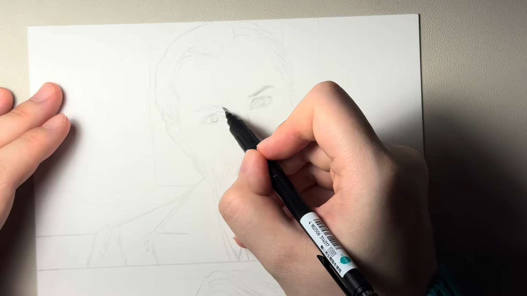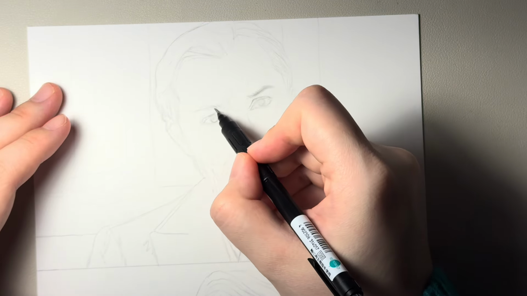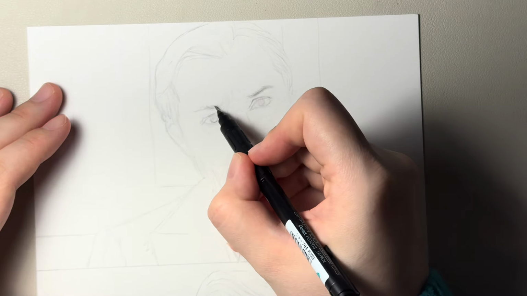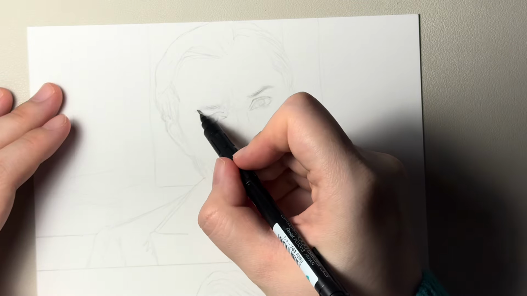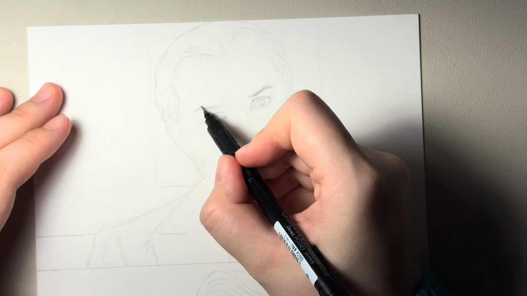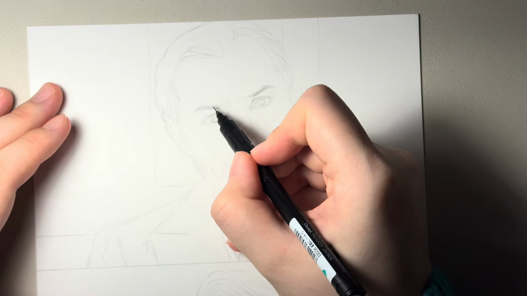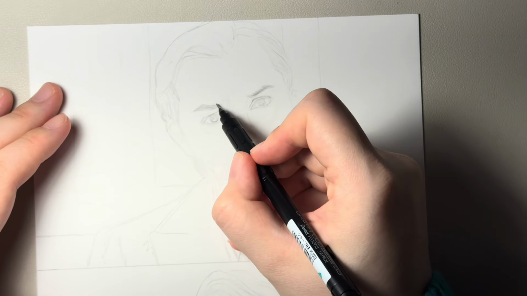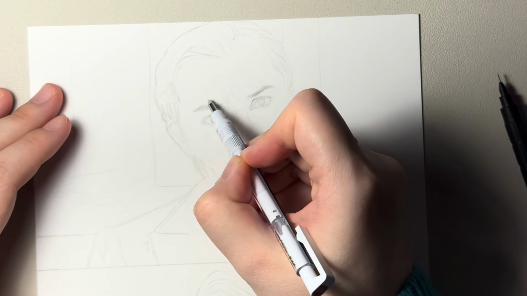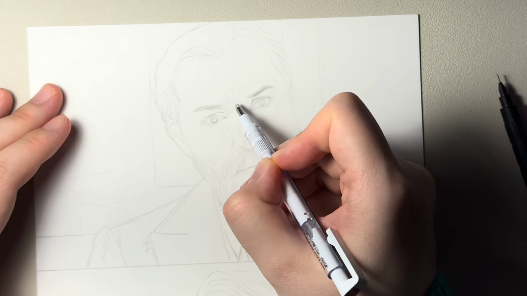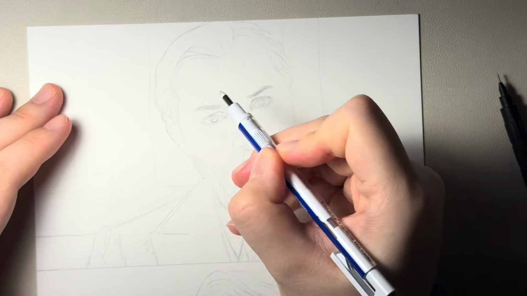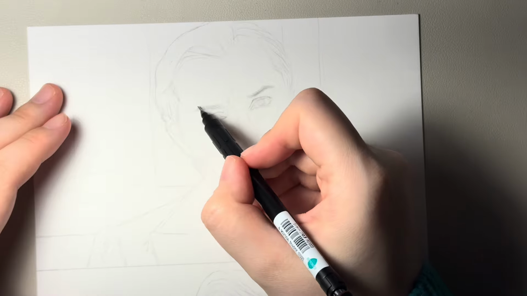Same as this eyebrow. Be mindful of the angle of it, the shape, and the overall thickness of it. And the length of it.